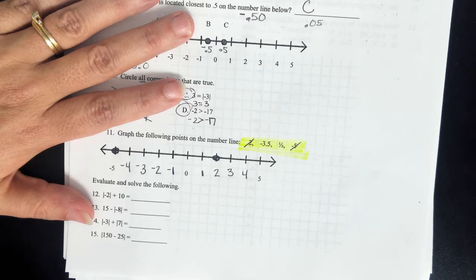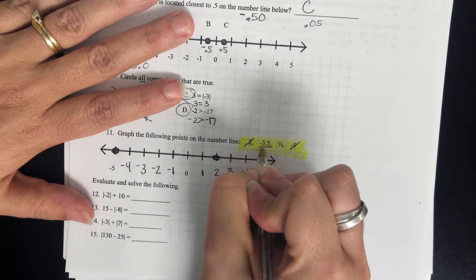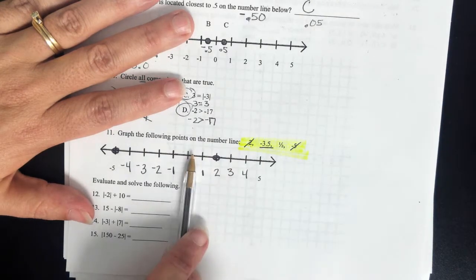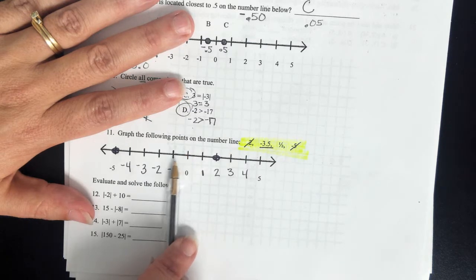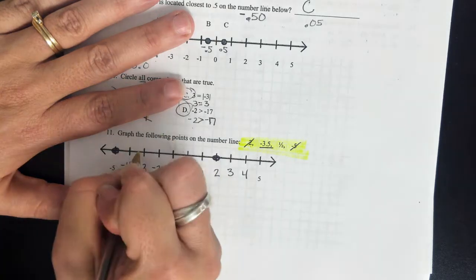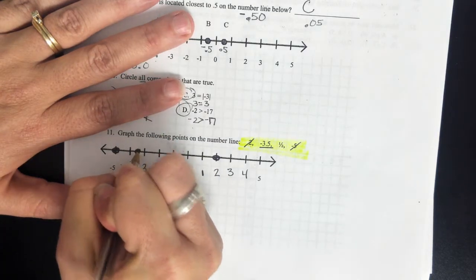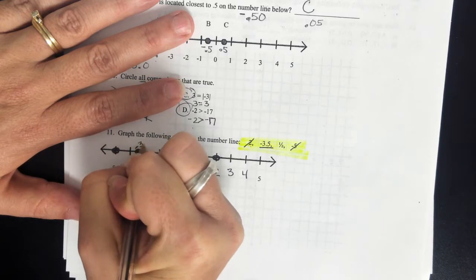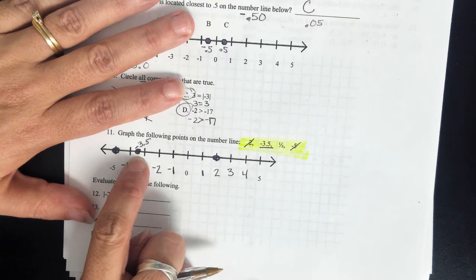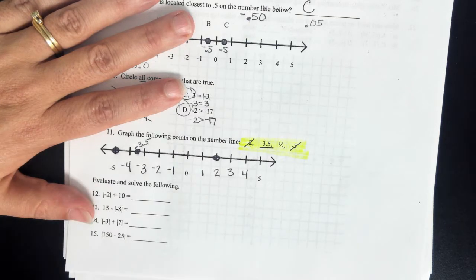Here we go. So, when we have negative 3.5, number one, we start at 0, and we got to go to negative 3, and 0.5 is a little more. So, it's almost 4. Now, when you put the dot there, label it negative 3.5. It doesn't matter if you put it on the bottom or the top, but you've got to tell me what that point represents. Please stop repeating everything.